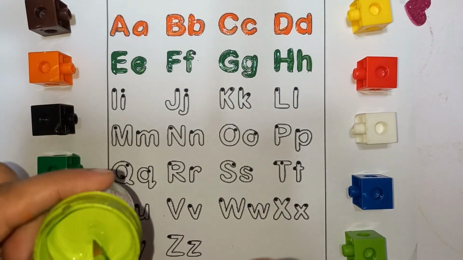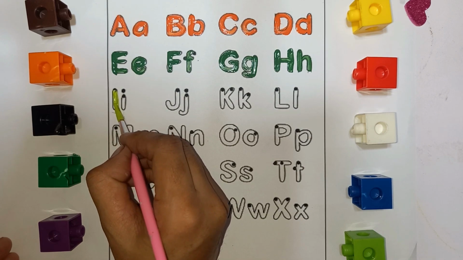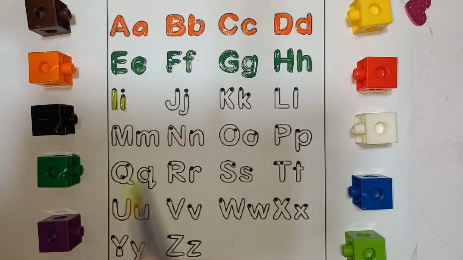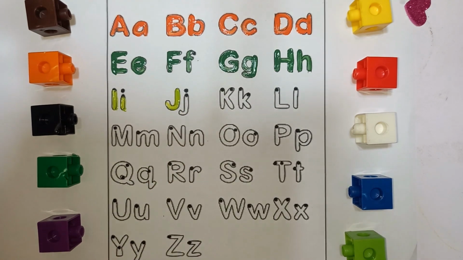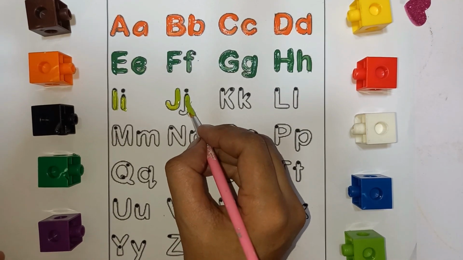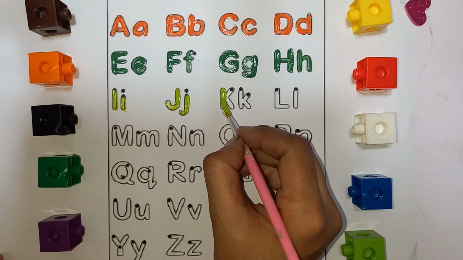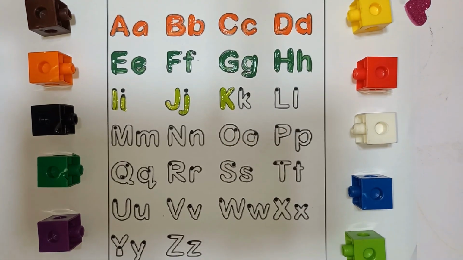Light green color. I. I is for iron. I is for Iron. J. J is for jug. J is for Jug. K. K is for kite. K is for Kite.